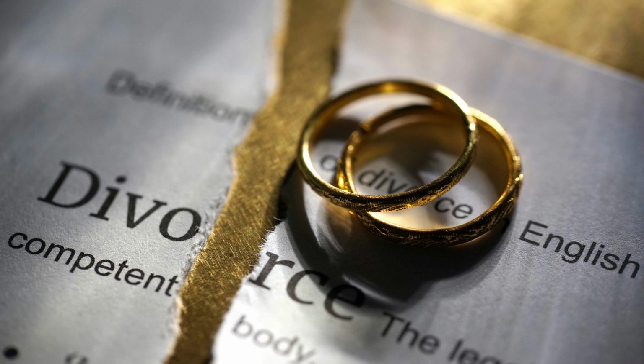Step 6. Negotiate and settle. You and your spouse can work together to negotiate issues such as child custody, visitation, child support, division of assets, and alimony. If you can reach an agreement, you can submit a written settlement agreement to the court.